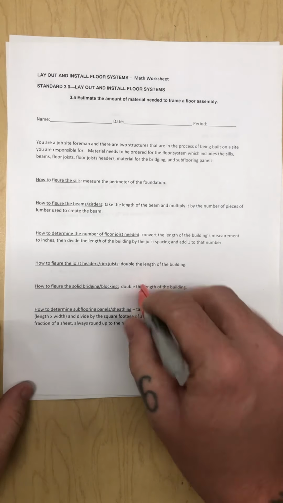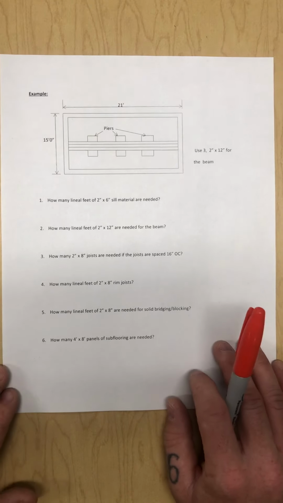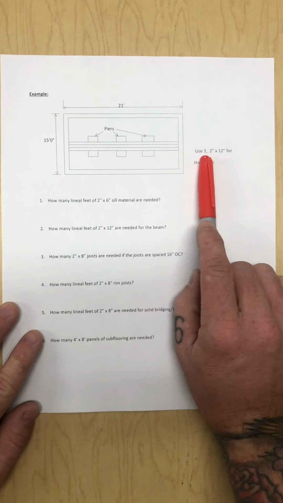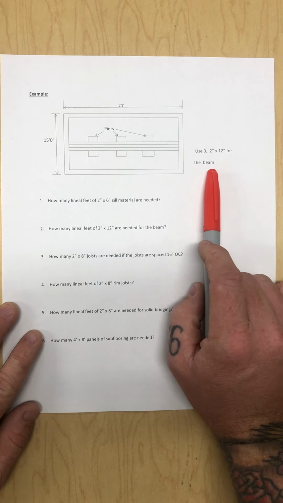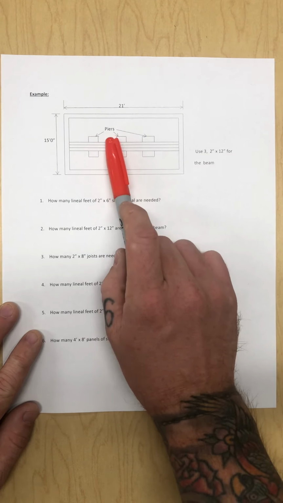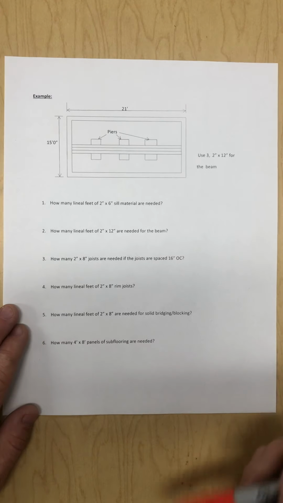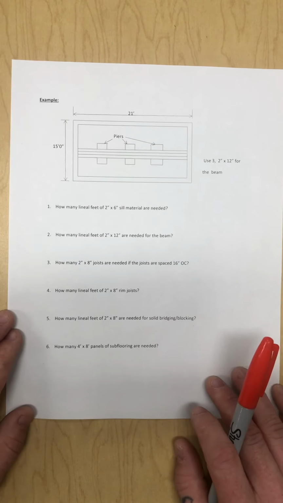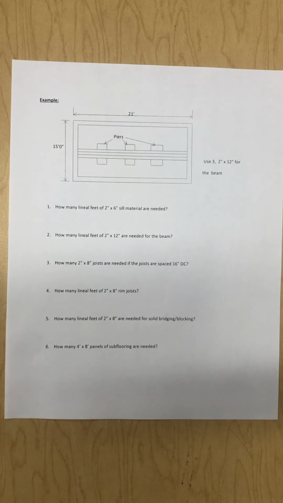All right, so we can refer back to these as we go, but let's go ahead and get started on this example. So here's our building. It's 21 feet by 15 feet. We're going to use 3 2x12s for the beam, okay? So that's represented right here. You can see the 3 2x12s, and then we have 3 different pier blocks, okay? So that's going to be necessary information to figure out what we're going to be doing.